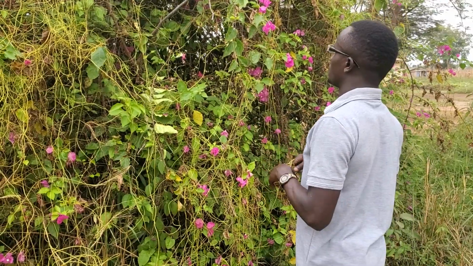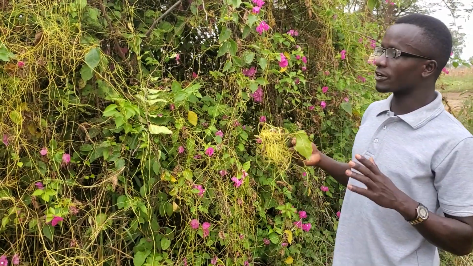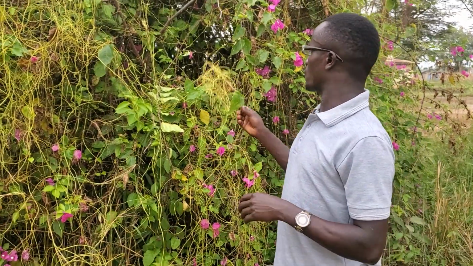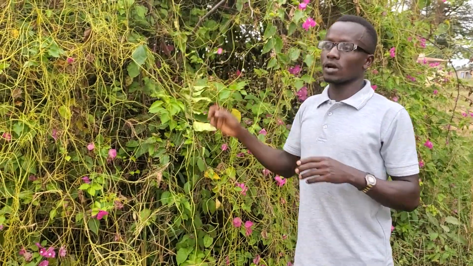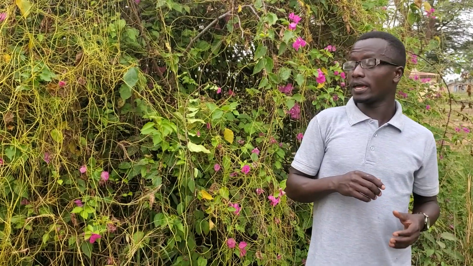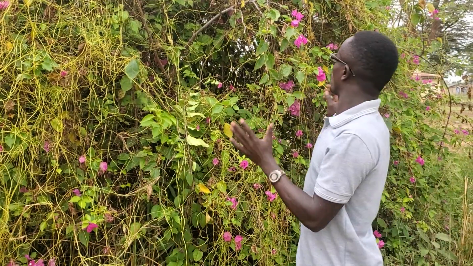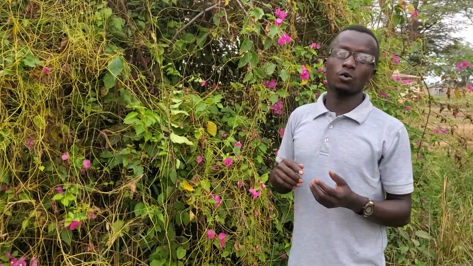Then another disadvantage, for crop production, for example, those people who were growing coffee in the Busoga region where it started, cut their coffee because it destroyed the whole plant by covering it, and there was no production at all.